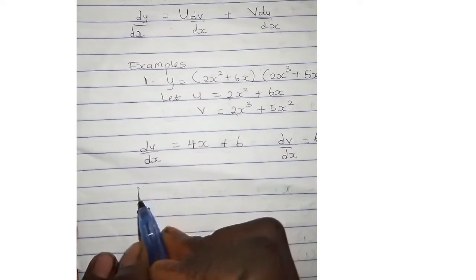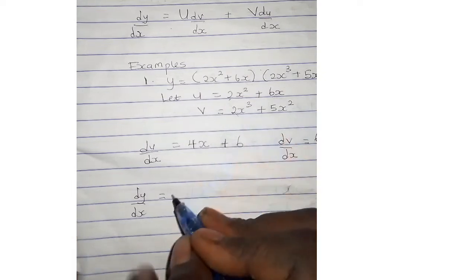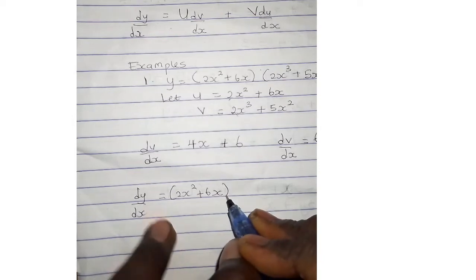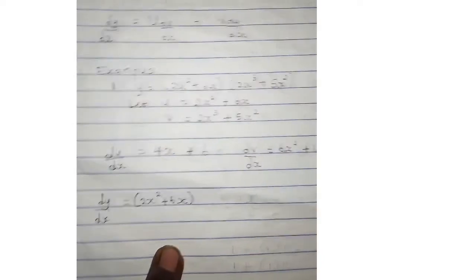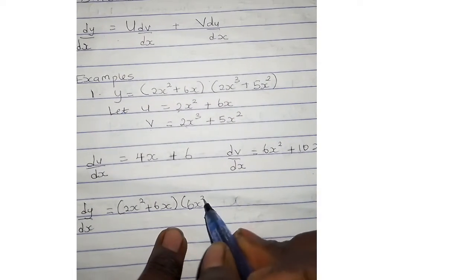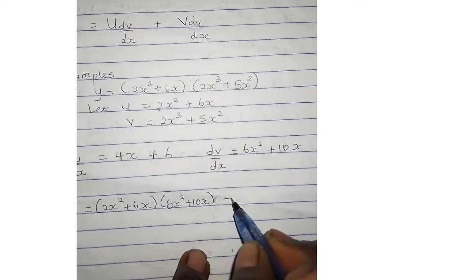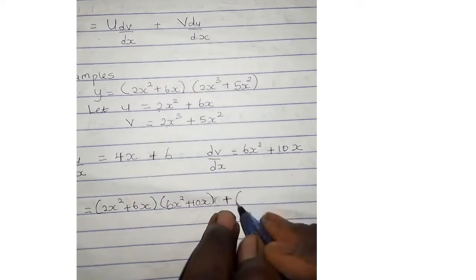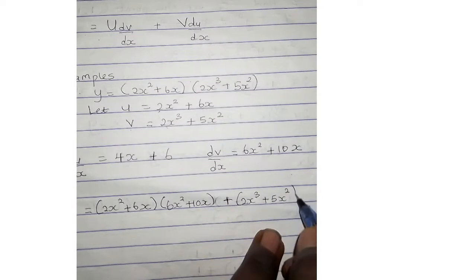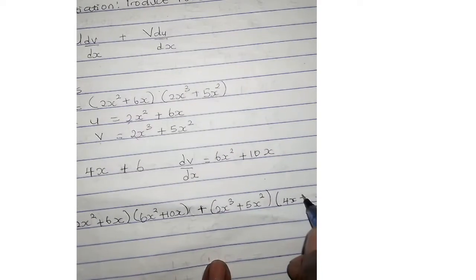So we're going to have dy/dx is equal to, our u is 2x squared plus 6x, then our dv/dx is 6x squared plus 10x. Plus our v, which is 2x cubed plus 5x squared, then du/dx is 4x plus 6.